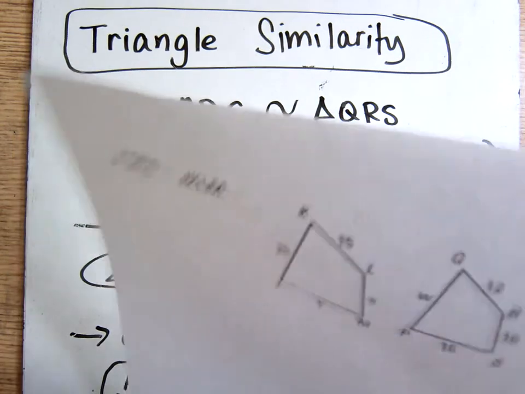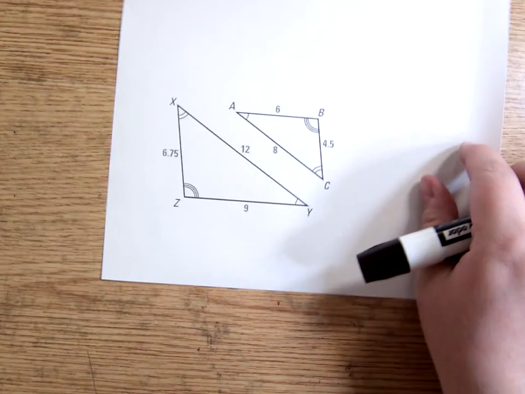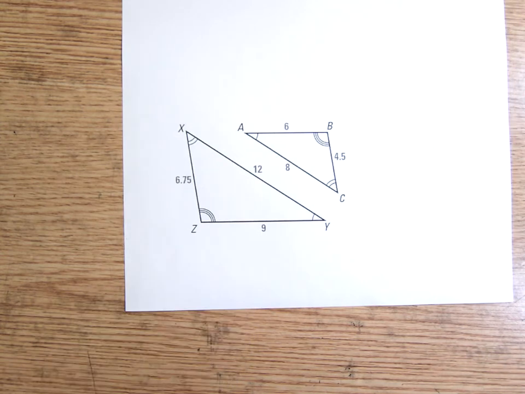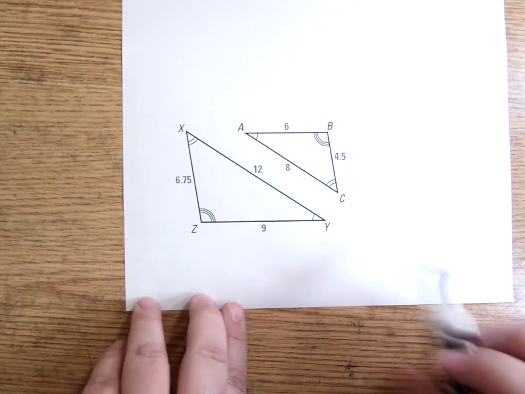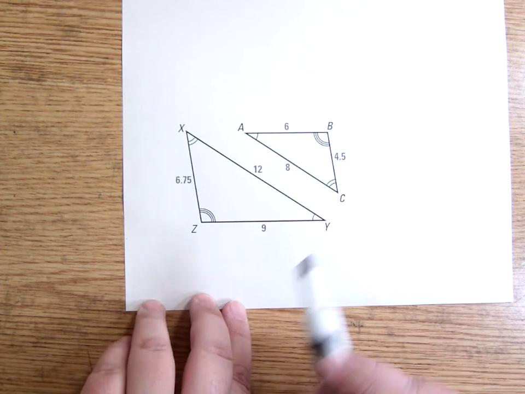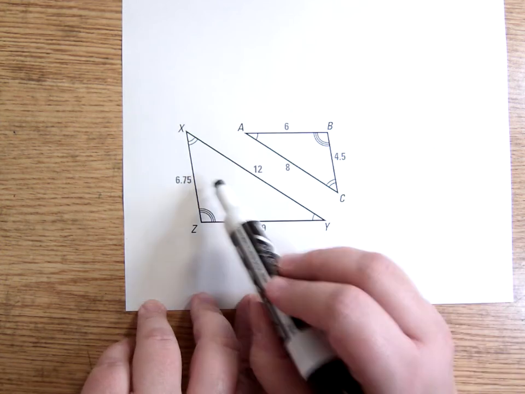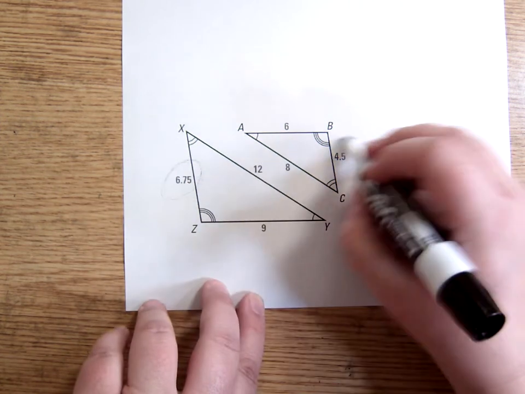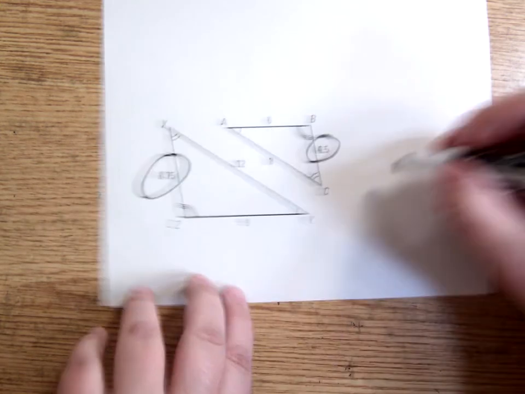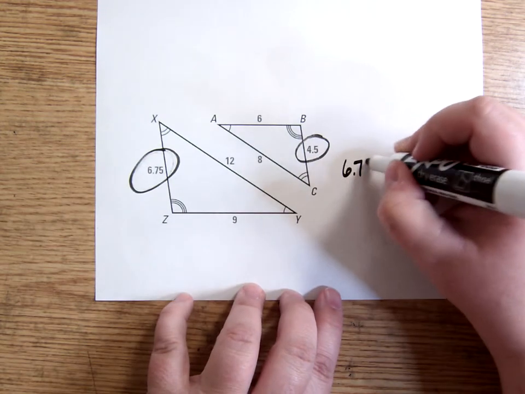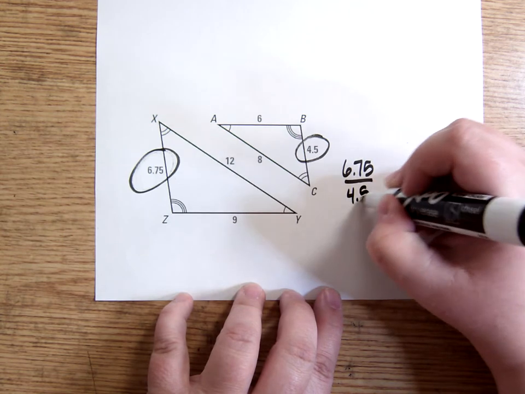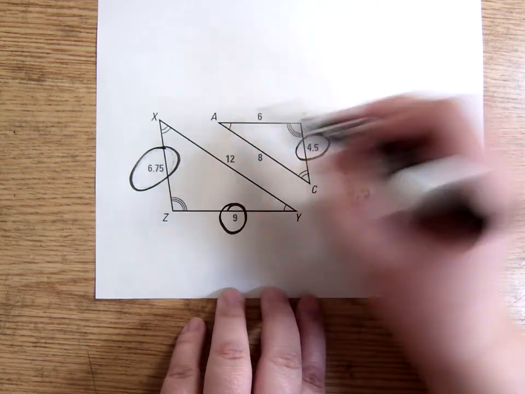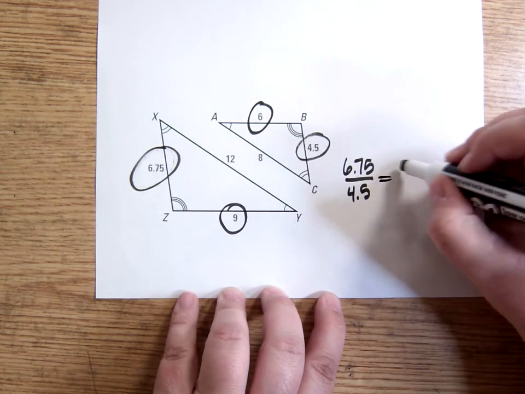Once we know that, one of the things we'll be asked to do sometimes is check and see if we have similarity. Like in this example, if I wanted to check this, one thing you have to be careful of is to make sure you compare the sides that actually correspond. So in other words, if I'm going to compare over here to over here, I'm going to compare the shortest side of this triangle to the shortest side of this triangle. So that would be 6.75 over 4.5. And I would compare the medium length, so to speak, with the medium length over here. So I compare that to 9 over 6.